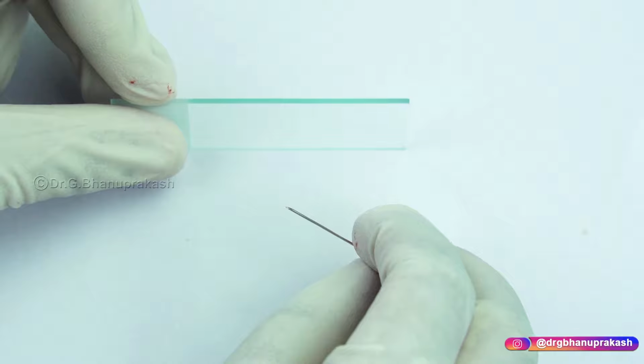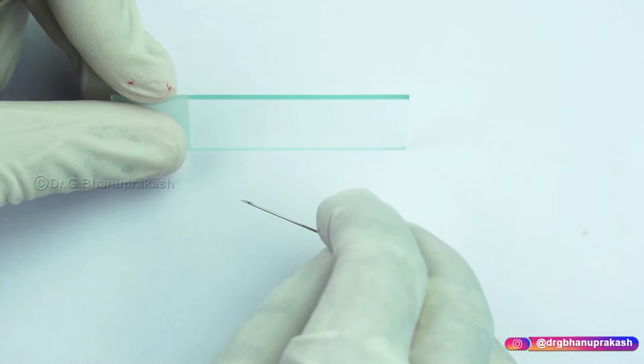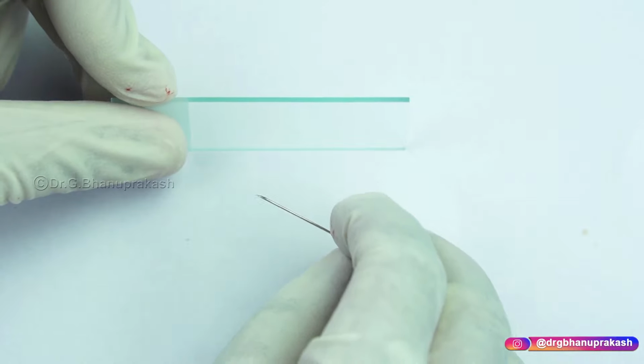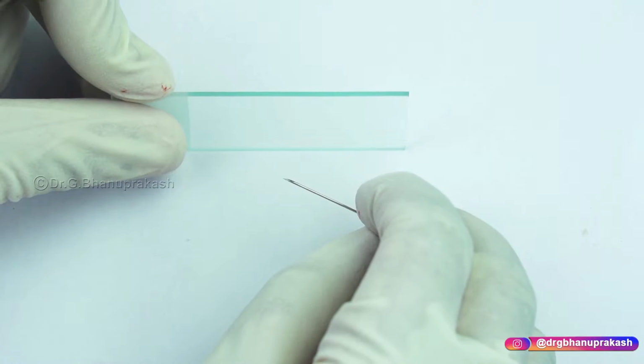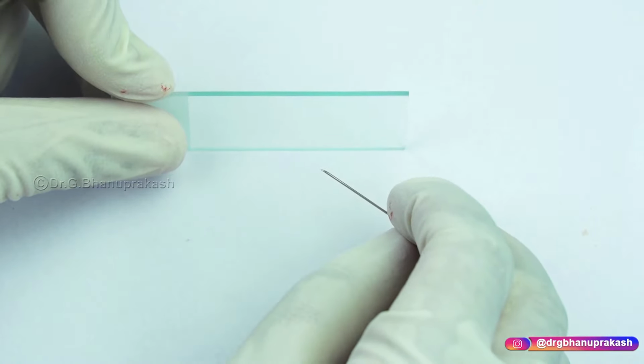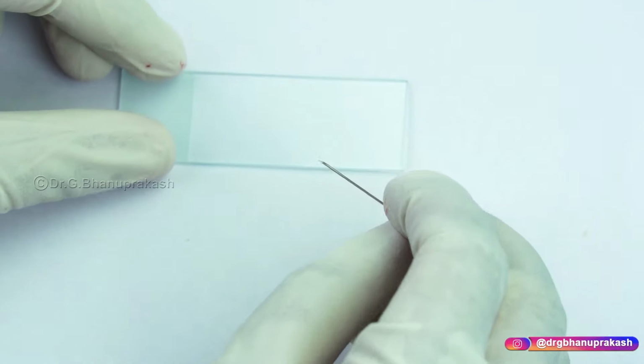And when should you start the timer? The moment you put a blood drop on the slide, you have to start the timer. And the moment you see the string coming out of that pulled blood, you have to stop the timer. And that is your clotting time. Now let us do the procedure.